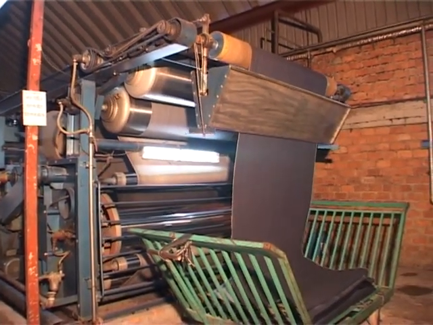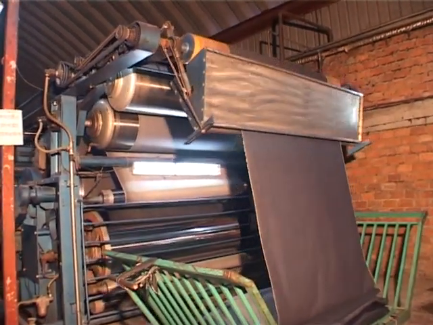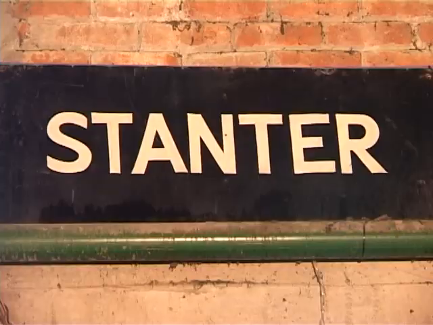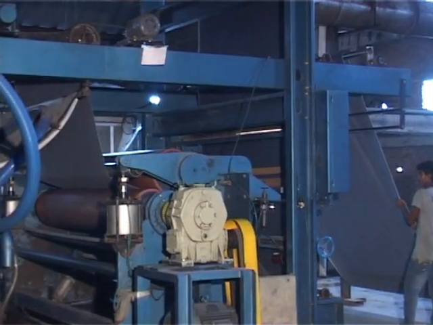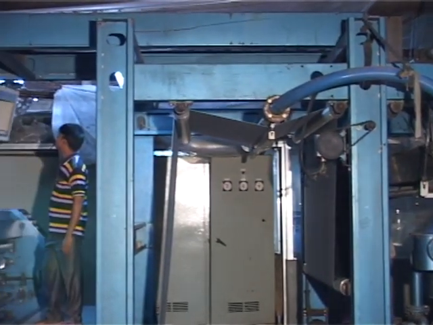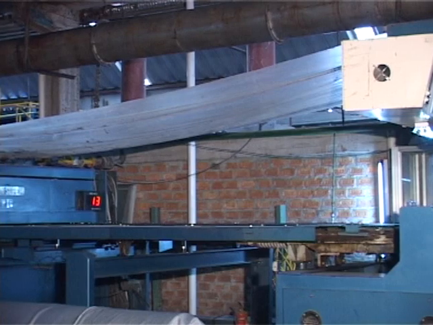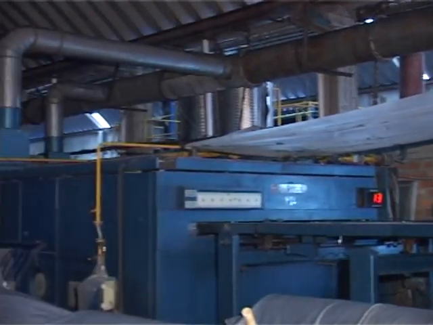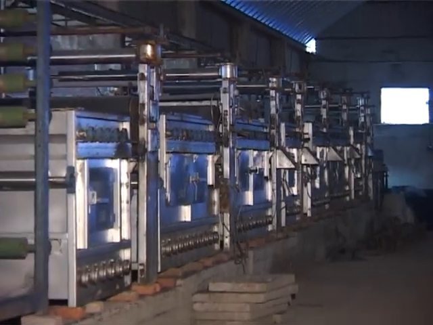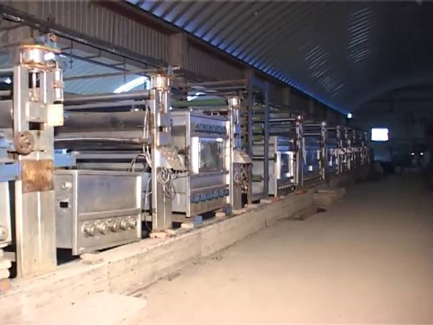This fabric is already pre-shrunk and pre-skewed so that it doesn't give a shrinkage or skew in the later stage. The stenter machine is normally used for the stretch fabrics for controlling the shrinkage. Here the fabric is passed through a heating zone for controlling the shrinkage of the fabric. On the left-hand side you can see the erection of desizing and mercerizing machine going on.